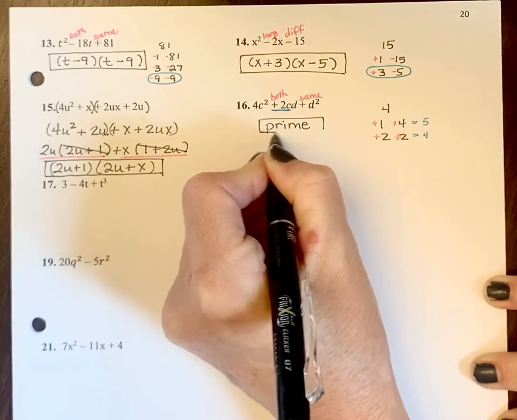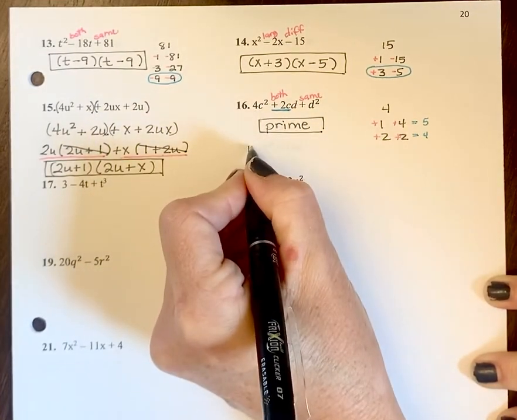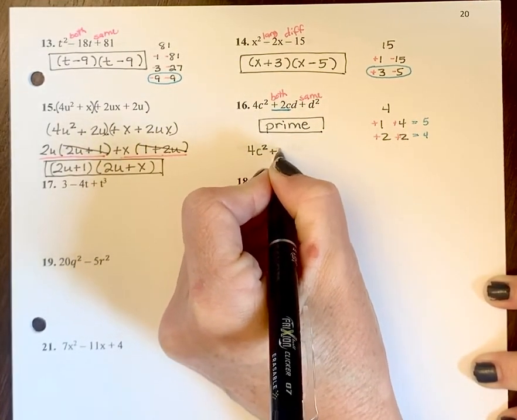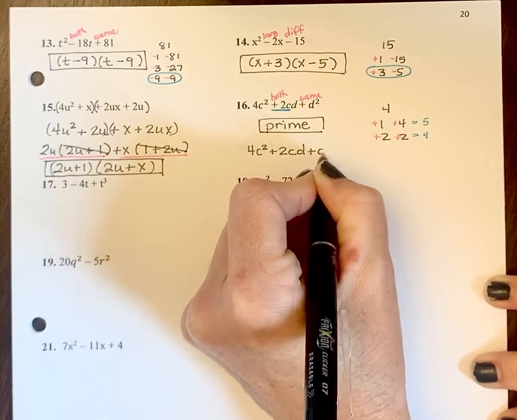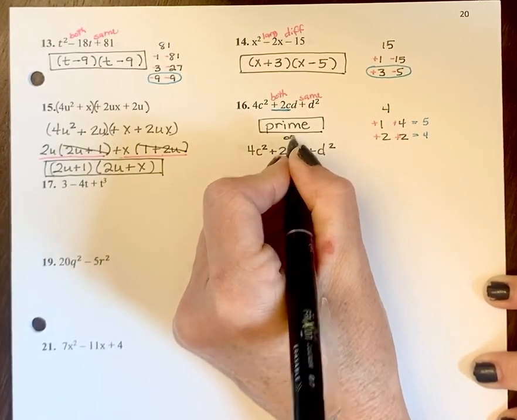Since it's prime, that means that it is in factored form, so you could also just rewrite the problem as your answer.